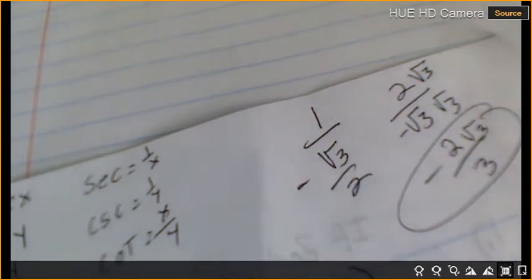Okay? Any other questions about the unit circle stuff? All right, let's go ahead then and look at number 24.